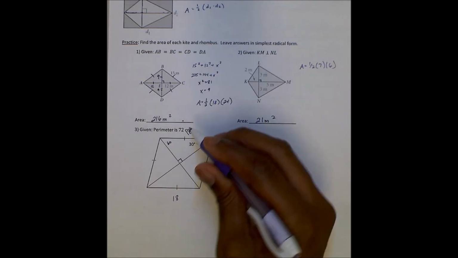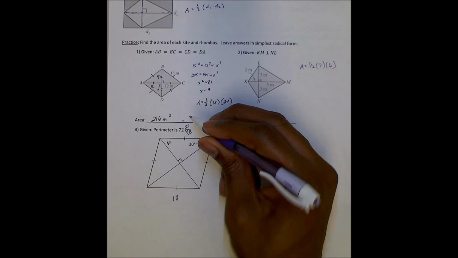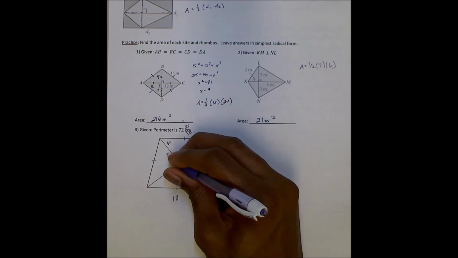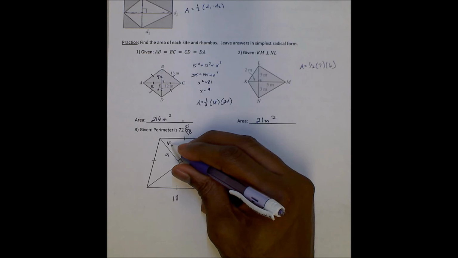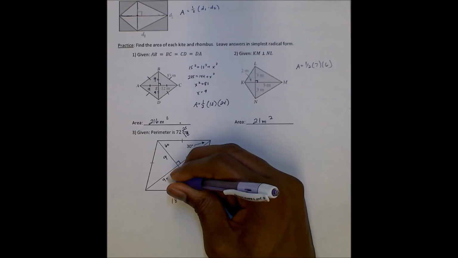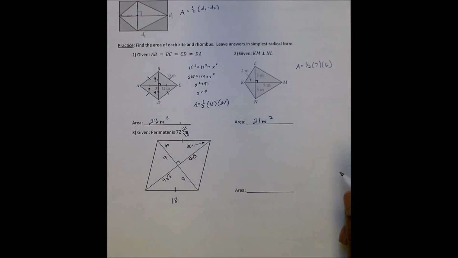Since our hypotenuse is 2s, across from our 30-degree angle is s. So this is 9. This will be 9. So s is 9. This will be s radical 3, or 9 radical 3. And so now I found my diagonals.